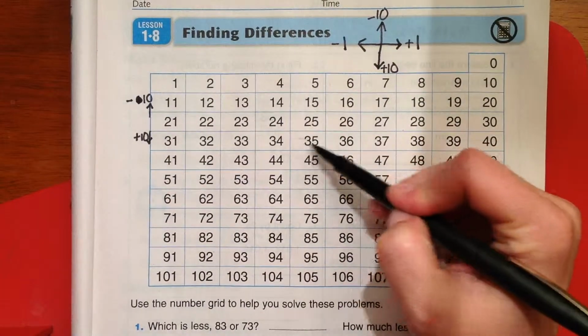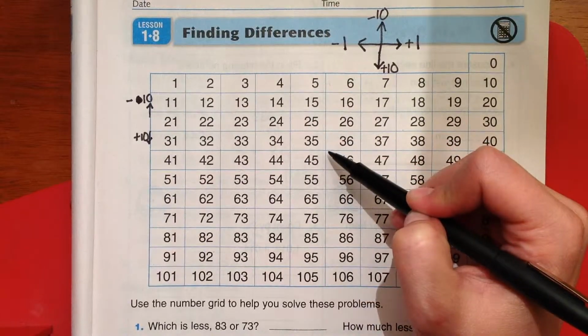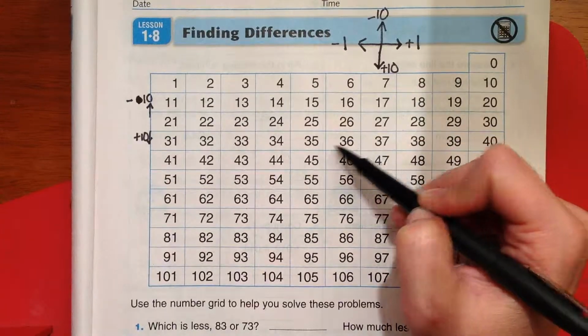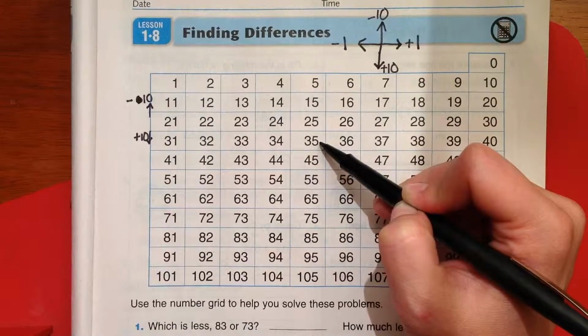Someone that is still developing number sense in third grade might be able to use this tool to help them see that the difference is 10, that I moved down one row and it was 10.